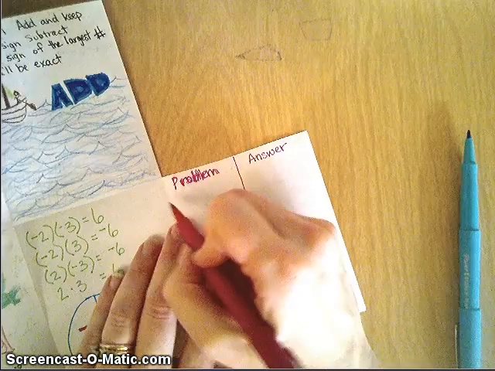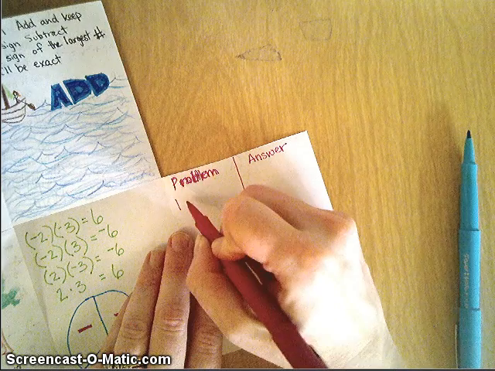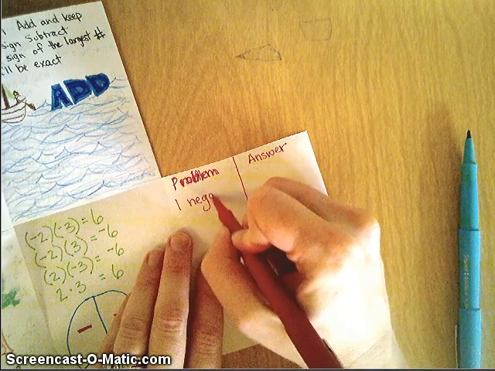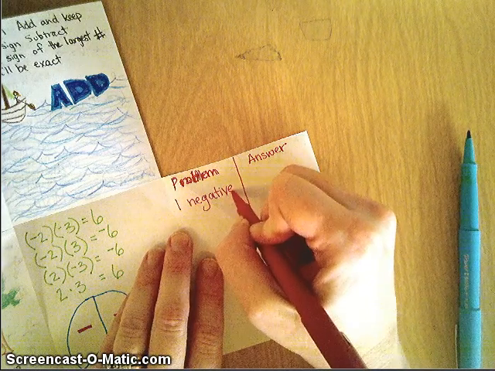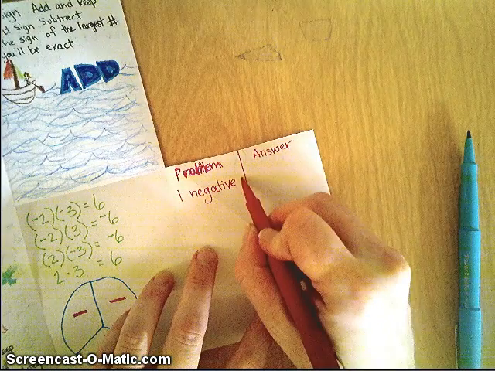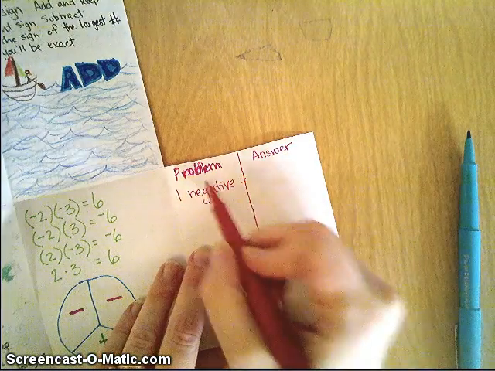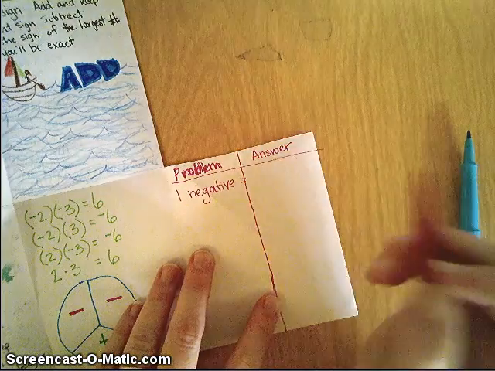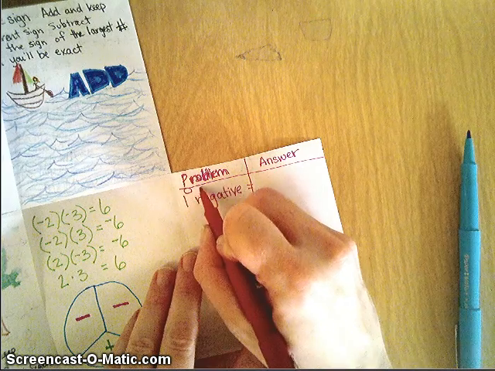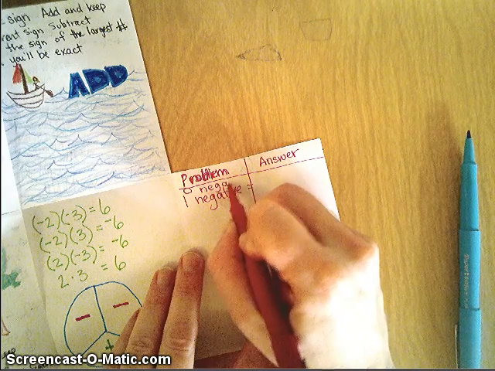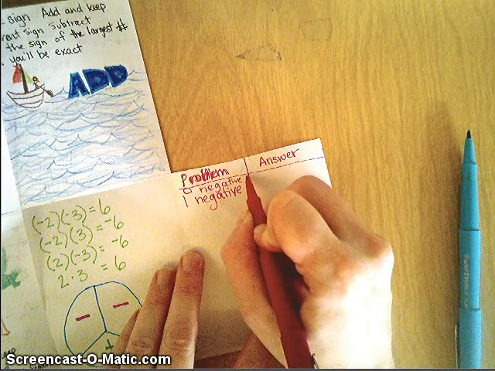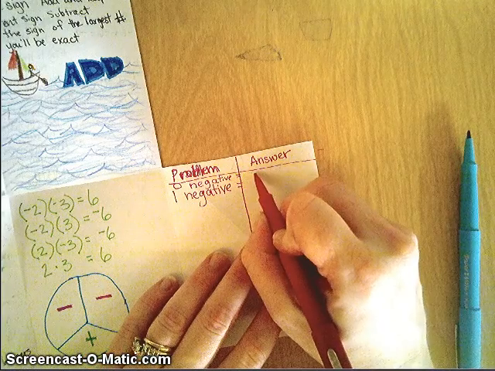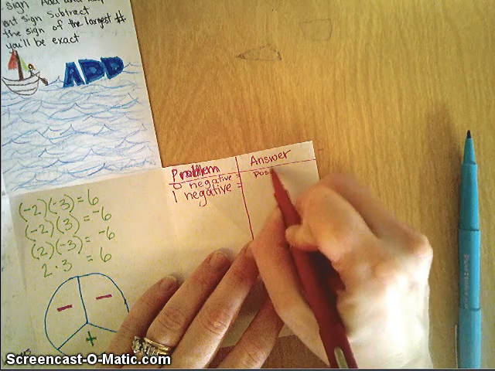If our problem has one negative, what is the outcome? What will the sign of our answer be? What if I had no negatives? If I have no negatives, my answer will be positive.